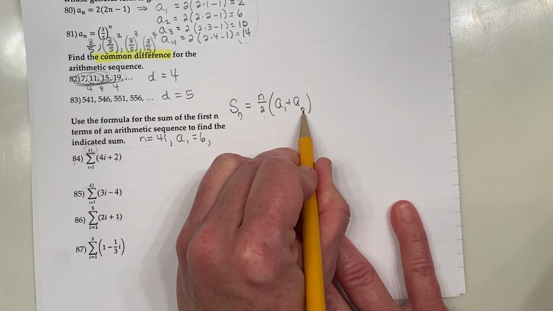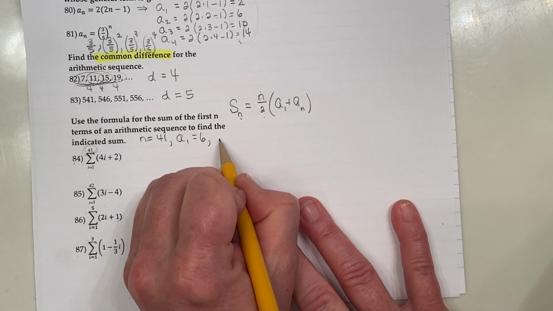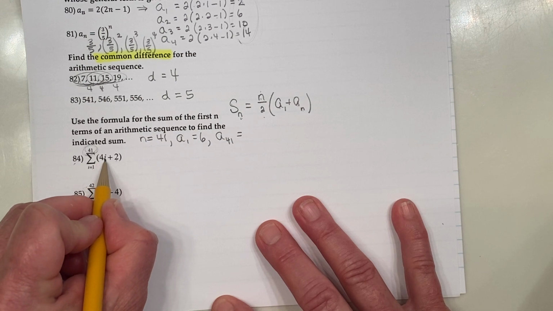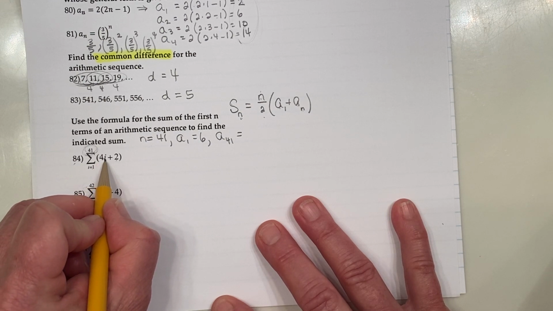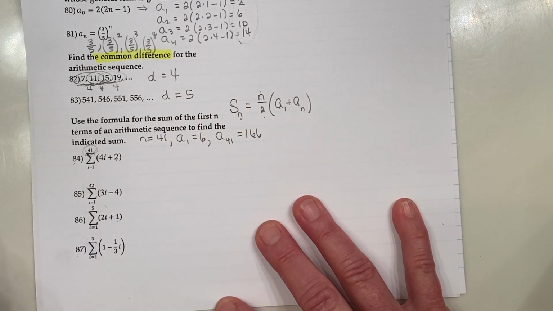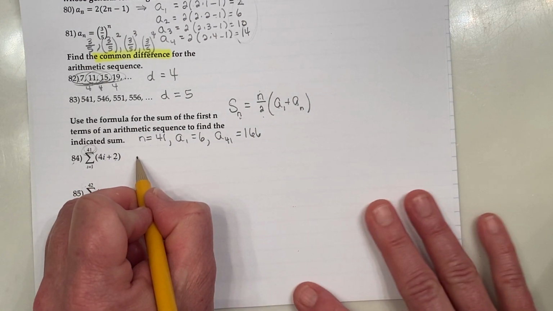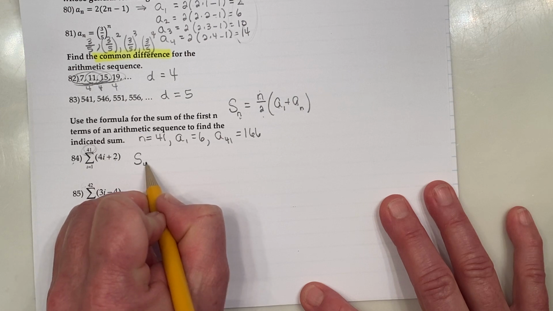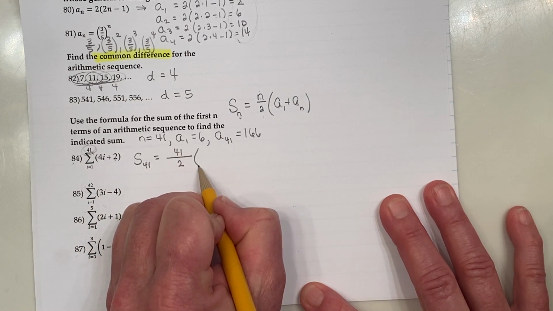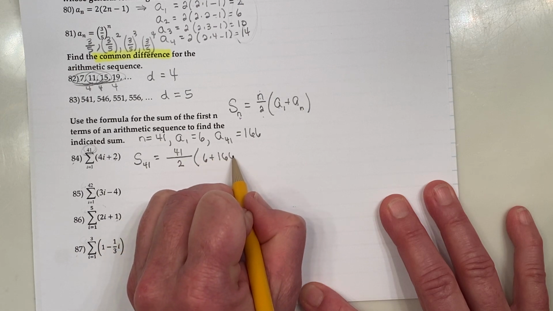And now a sub n is, again, 41. So we've got to find the 41st term. So 4 times 41 is 164, plus 2 more is 166. Actually, not too bad at all. So now let's insert everything in our formula. So the sum of the first 41 terms is equal to 41 over 2 times 6 plus 166.